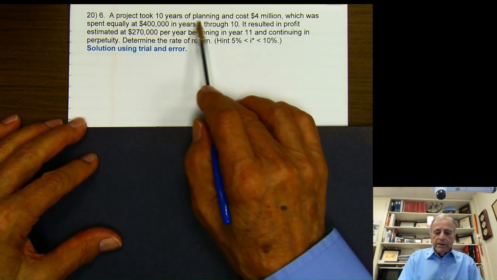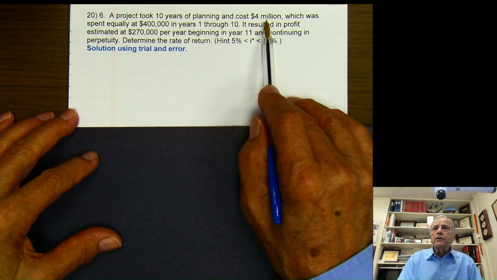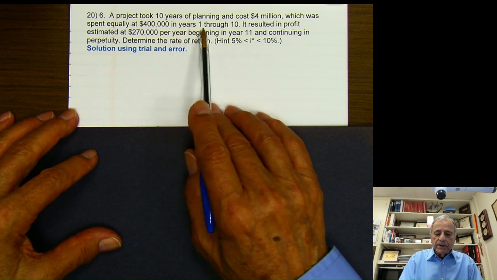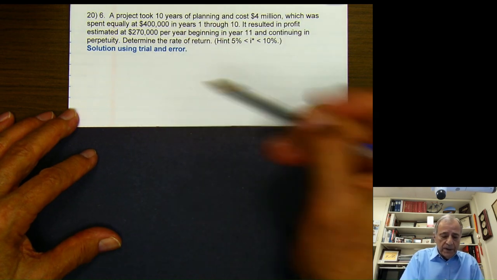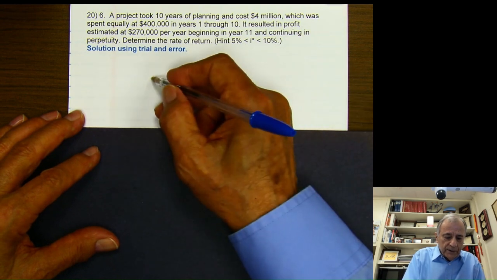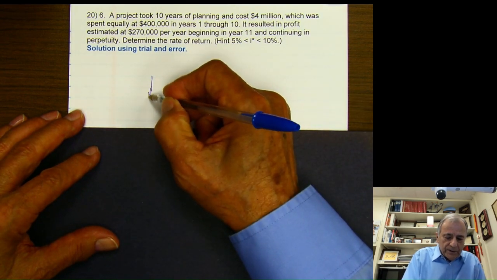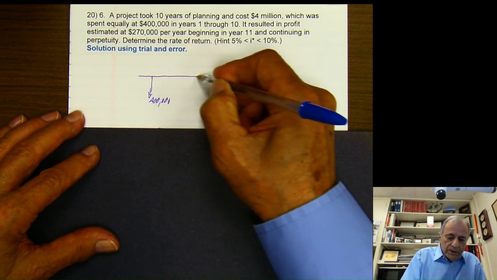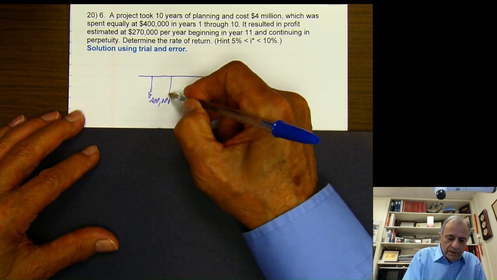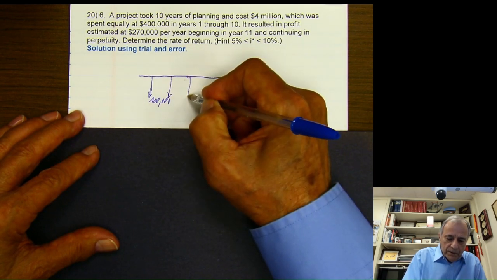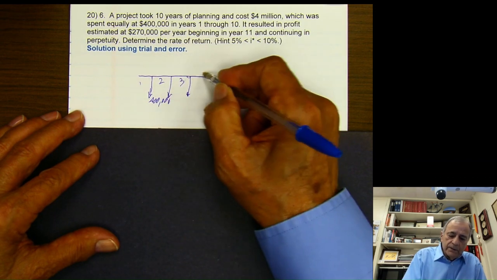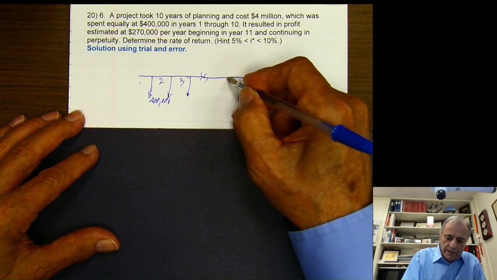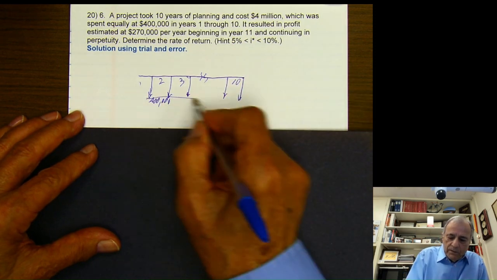A project took 10 years of planning and cost $4 million, which was spent equally at 400,000 a year for 10 years, for years 1 through 10. So let's look at the cash flow. You're going to spend 400,000 in years 1 through 10. 1, 2, 3, and so on up to year 10, like this. These are 400,000.